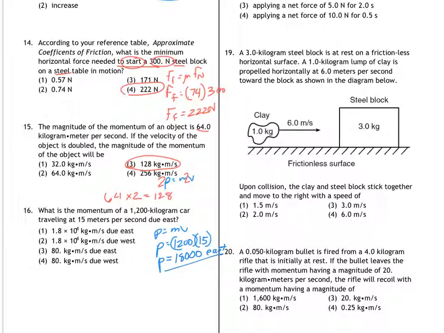So we have to do scientific notation. So I'm going to move the decimal 1, 2, 3, 4 places to the left. So that's going to be 1.8 times 10 to the 4th, and the direction is east. So let's see, that means the answer is choice 1.